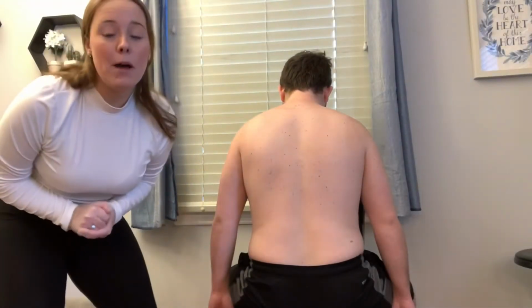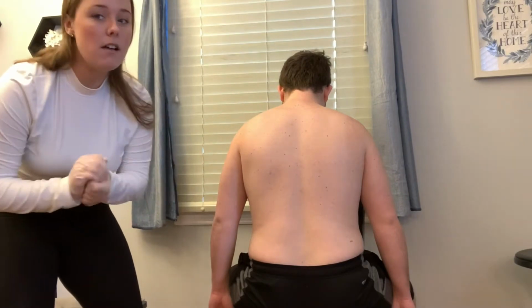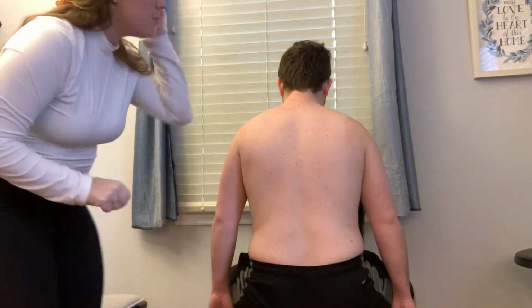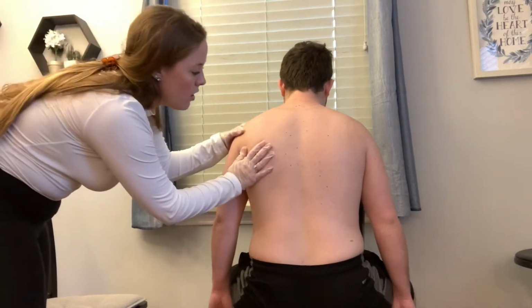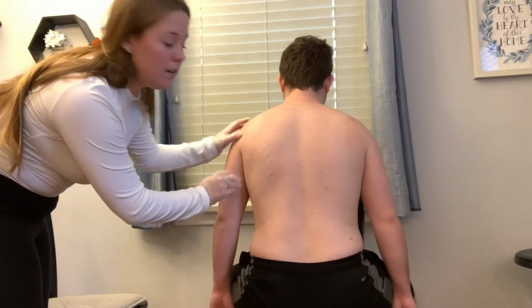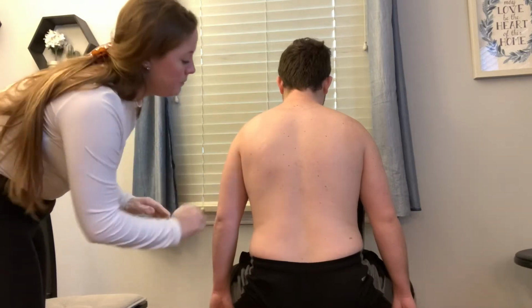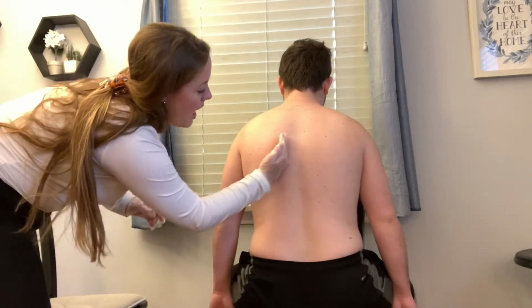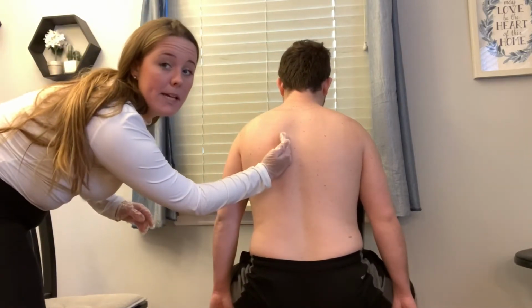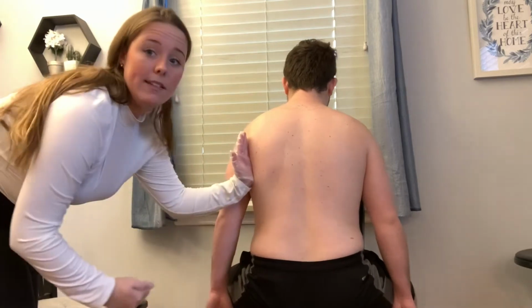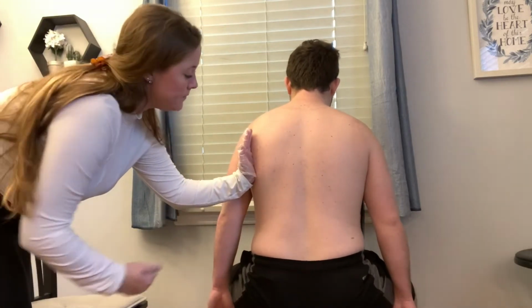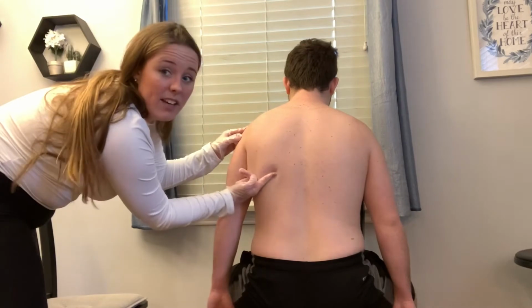I will start by palpating the inferior angle of the scapula. So in order to find the inferior angle, you're going to start by having your patient sit up straight. And right here will be the area of the scapula. The inferior angle will lie in between the medial border of the scapula and the lateral border of the scapula. And it will be roughly right down here.